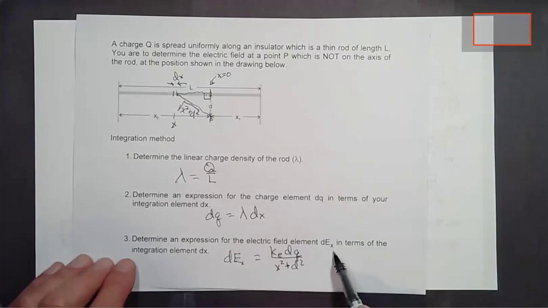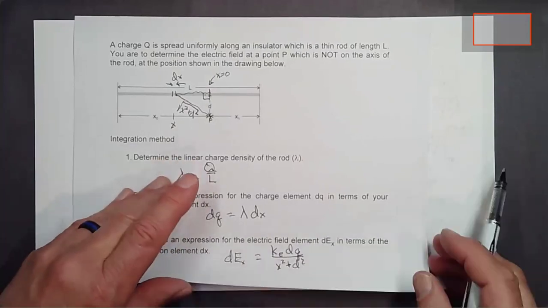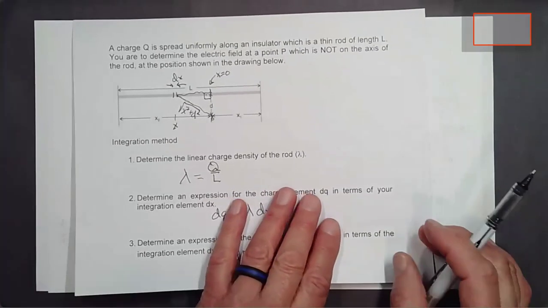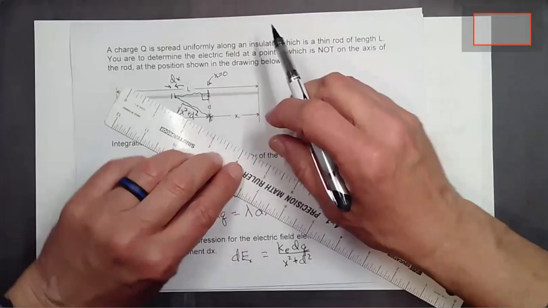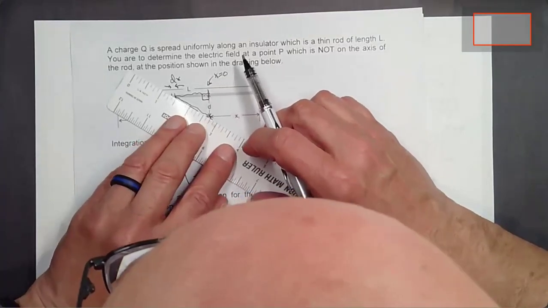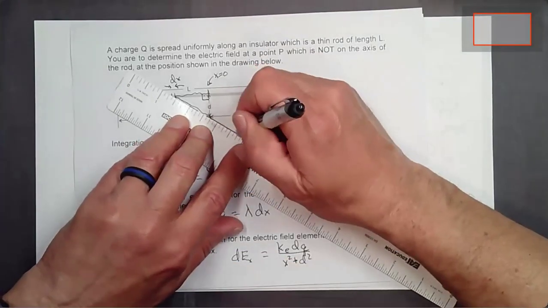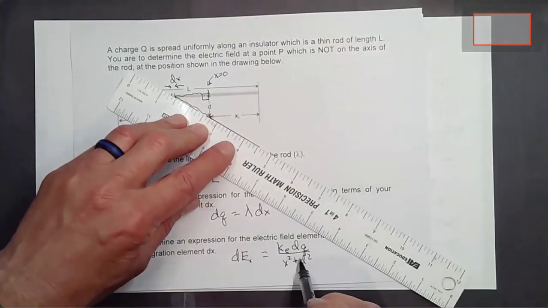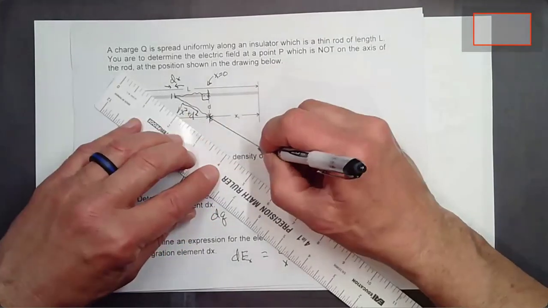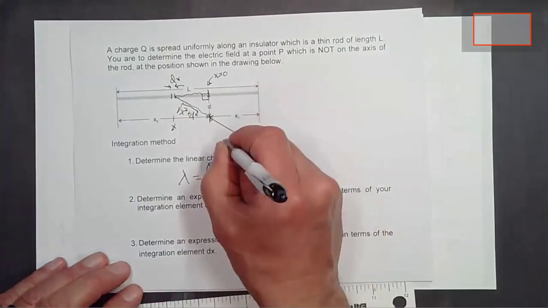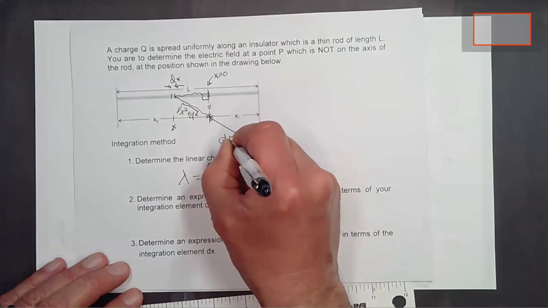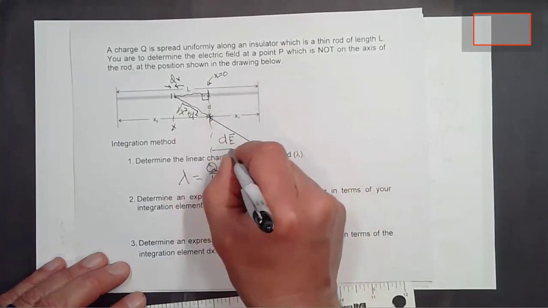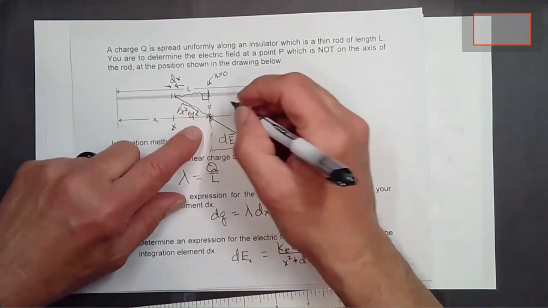Oh, it says dE sub x in terms of the integration element dx. I'm not all the way there yet on this, so I'll draw a picture here. This is dE. So here's our little dE there, a vector pointing in that direction, and I made it nice and big so I can actually see it.